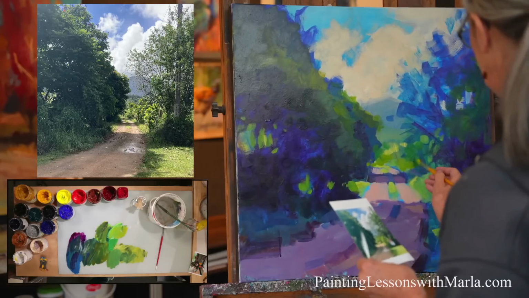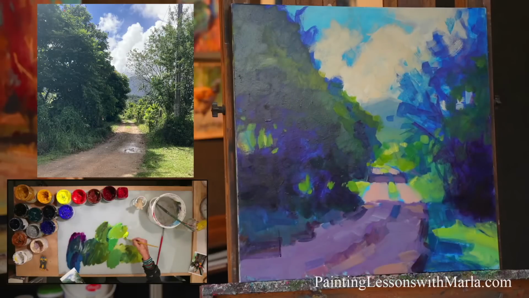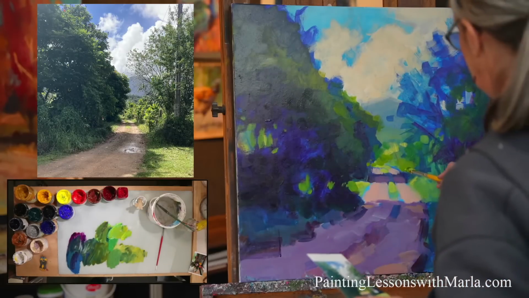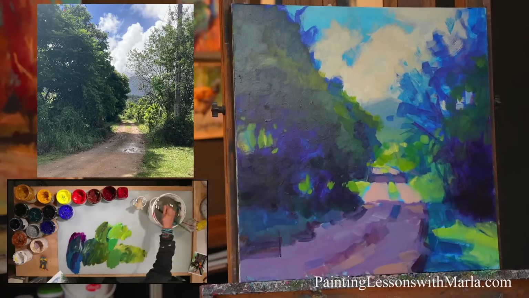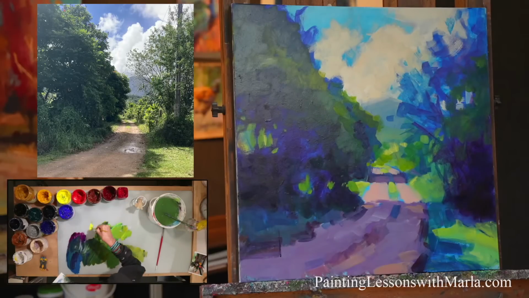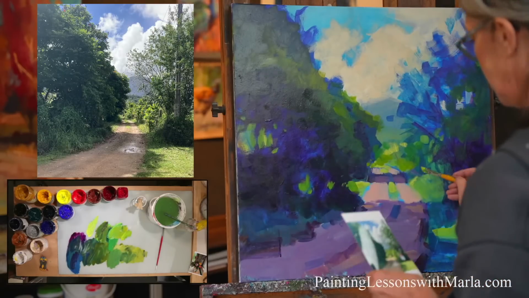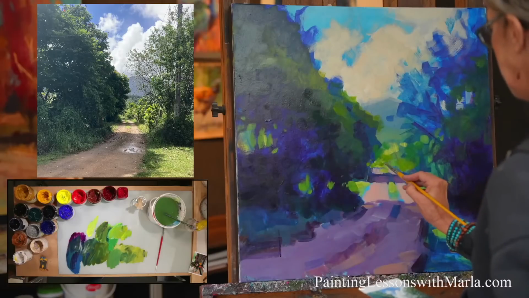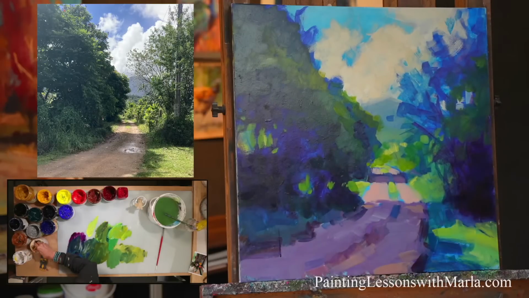I want to really get that quality of light. Get that even lighter.